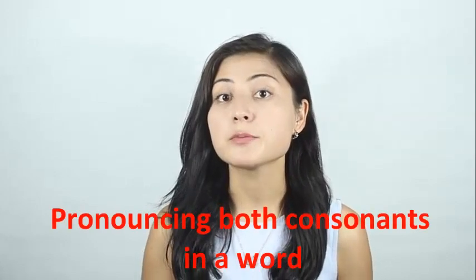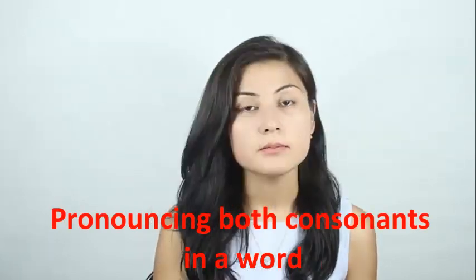Problem. Another common mistake made by English learners is pronouncing a double consonant. Some English words are written with double consonants. There are two consonants when it's spelled, but when we pronounce them, there's only one consonant. We don't pronounce both of them. But the majority of English learners tend to pronounce both of them when they speak.